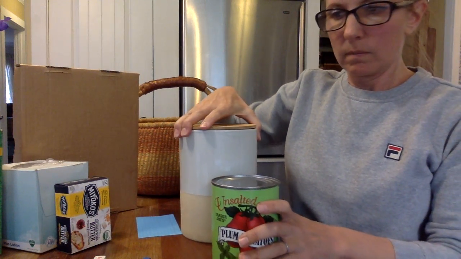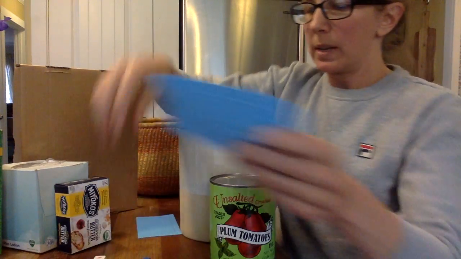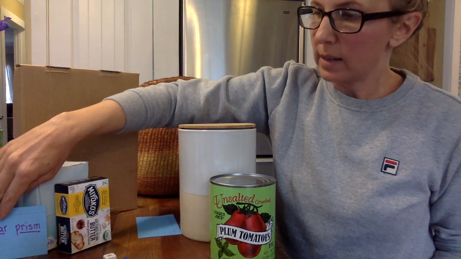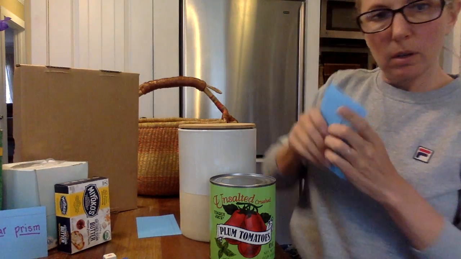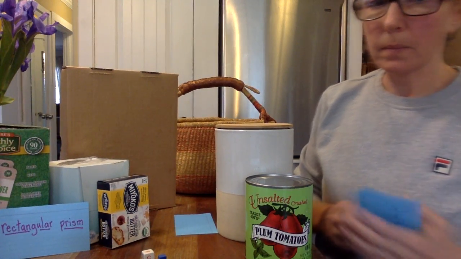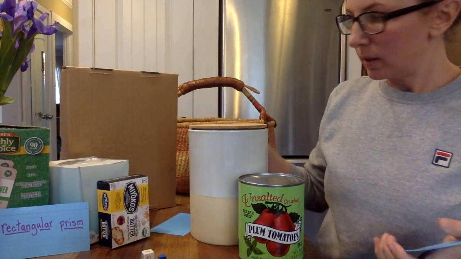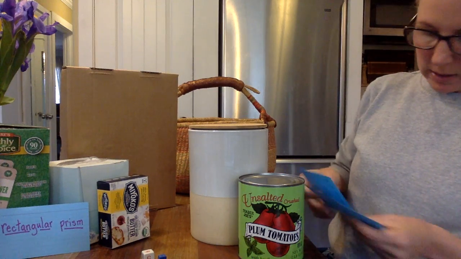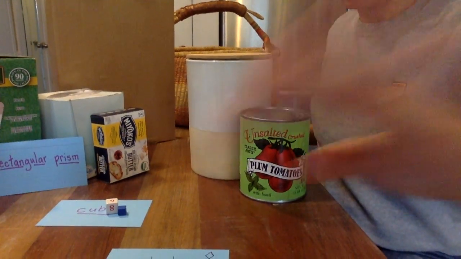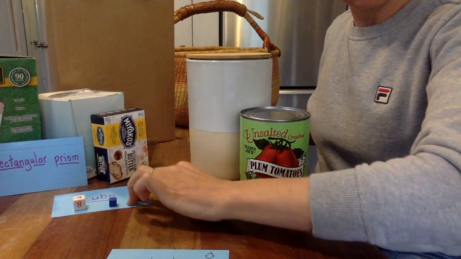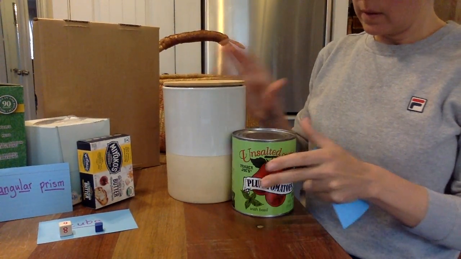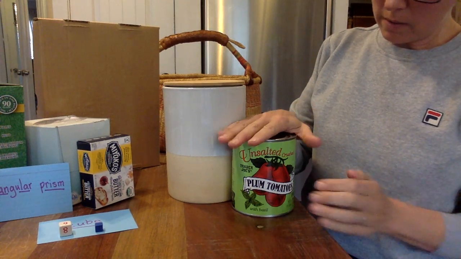Okay, so now I have this and this. So I'm just going to put some labels by some of these things. These ones were rectangular prisms. Rectangular prisms. Okay. These were cubes. Cubes.